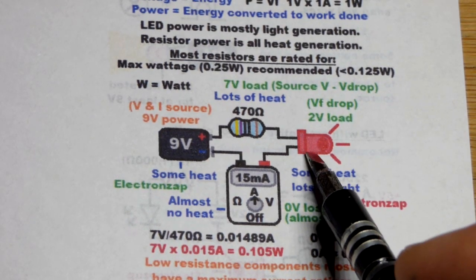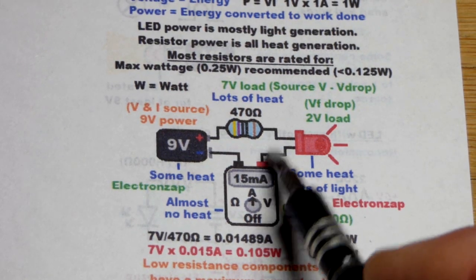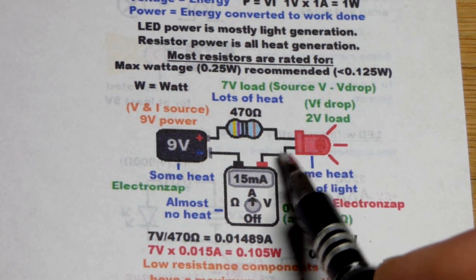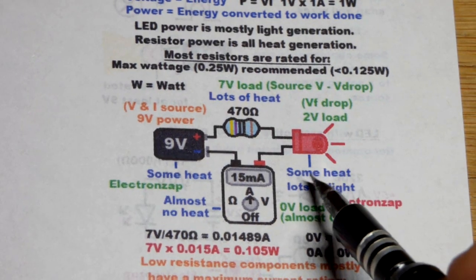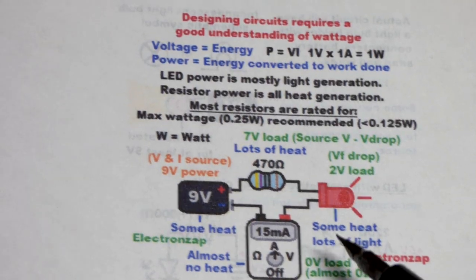And so make sure you put it in the right way, which is called forward bias. Anode more positive, cathode more negative. Remember that's longer lead more positive, shorter lead more negative. So I think we covered pretty much all the notes right there.